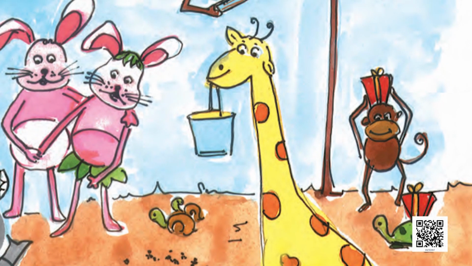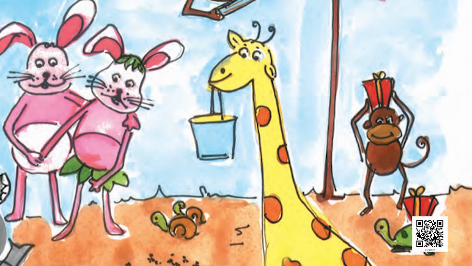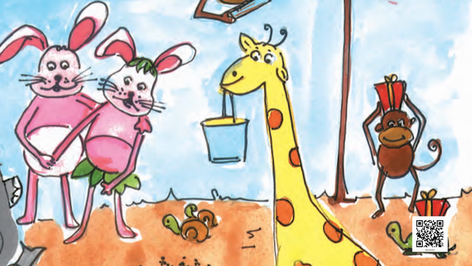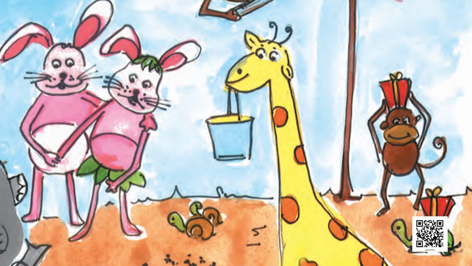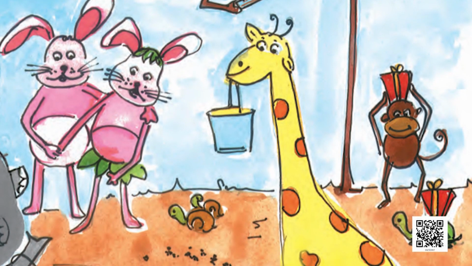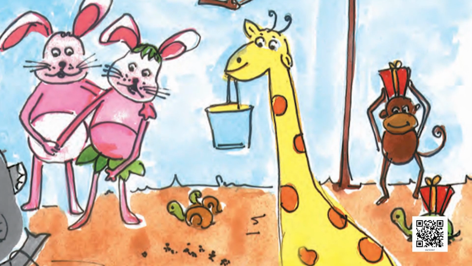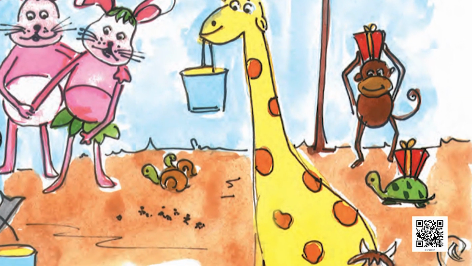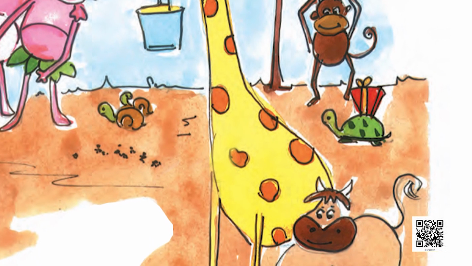How much do you think that giraffe can drink? Is it more than 50 liters? No. Good. Why do you think that giraffe cannot drink more than elephant drinks? Because the capacity of giraffe's stomach is less than that of elephants.